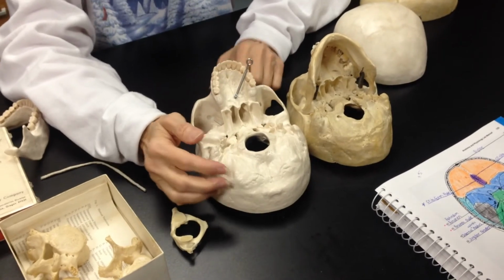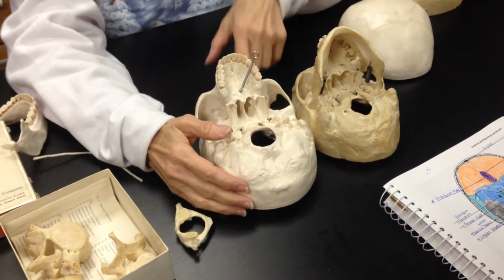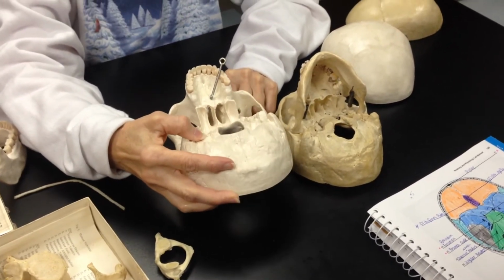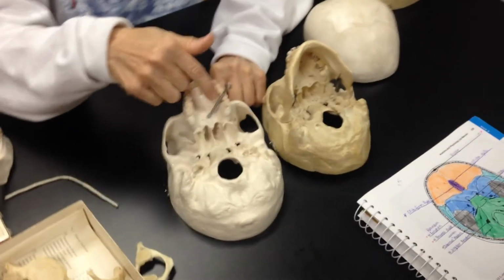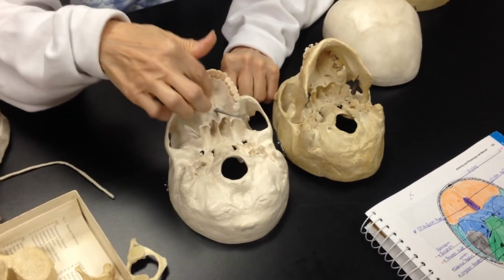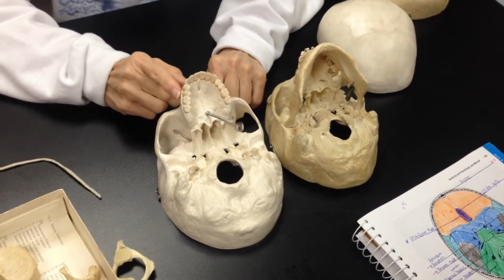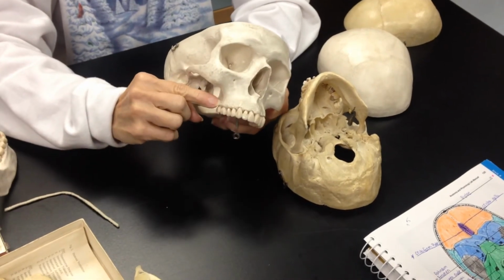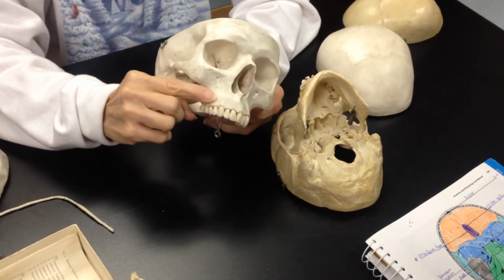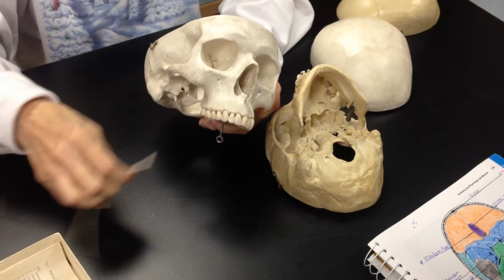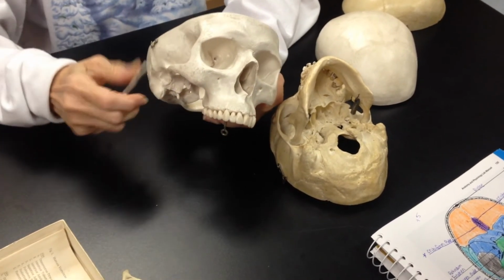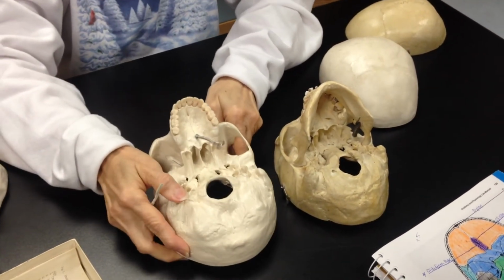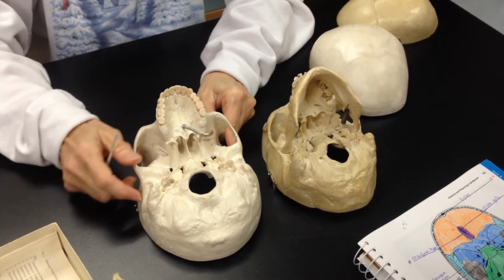What else? I know I'm probably forgetting something. We have to know that palate. This is the palate. Did I talk about the alveolar processes? You remember where the teeth go into the jaw? On the mandible or the maxilla, those are called the alveolar processes. They're kind of like ridges. I'm thinking that's probably it for the underside.